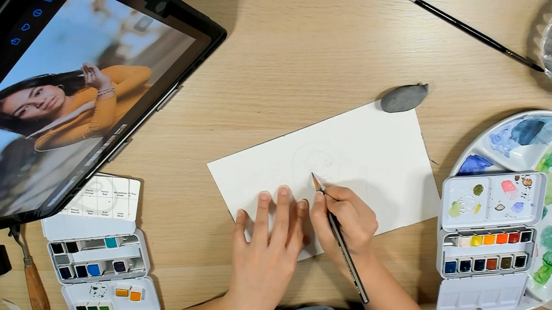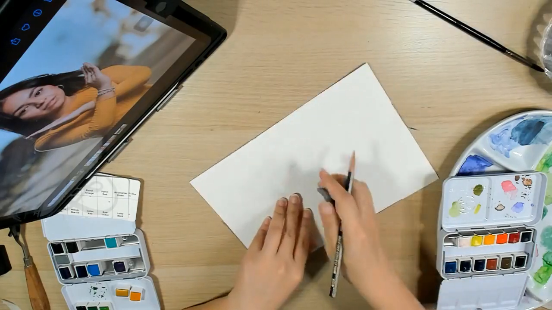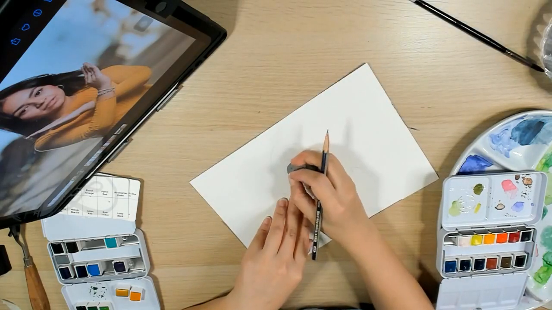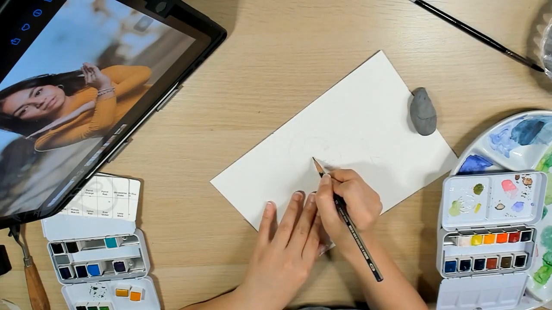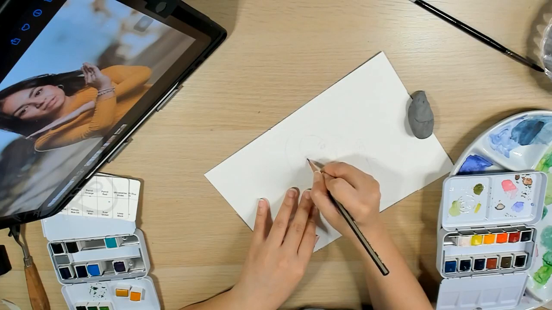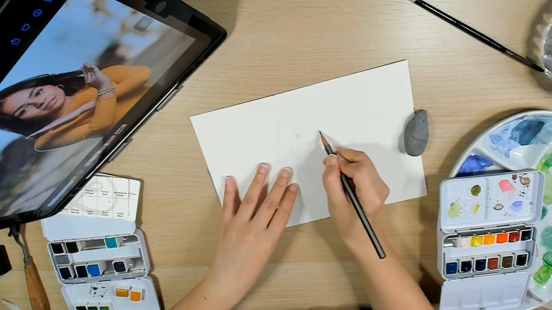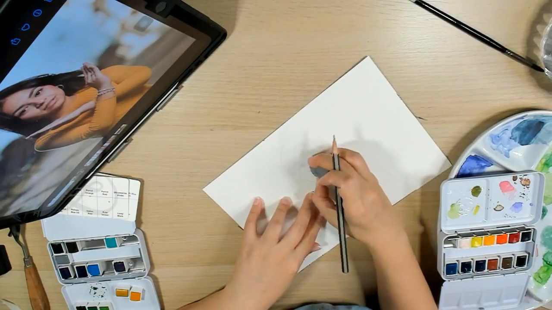So it's not level. When you sketch the eyes and the face, try to draw a line just to make sure everything is level and not one eye is higher or lower than the other, because it's gonna look weird like earlier. Okay, so this is more even in shape.